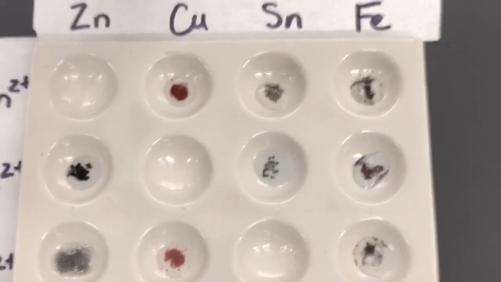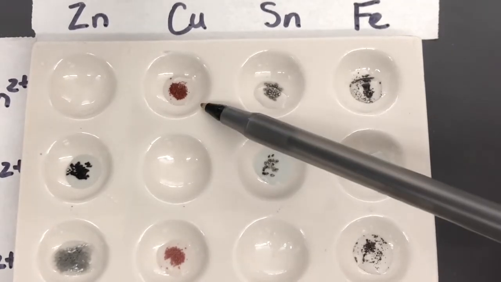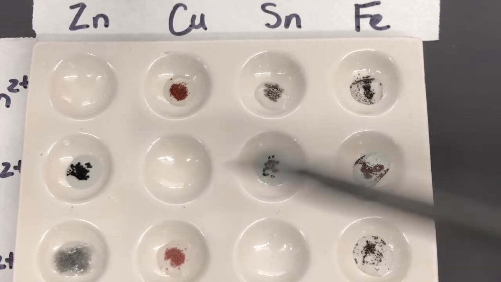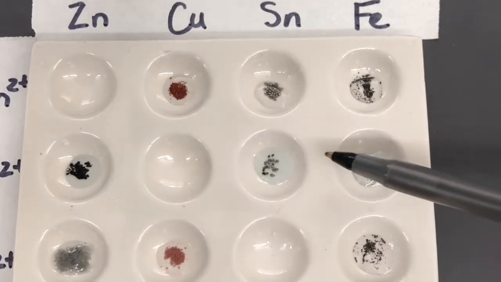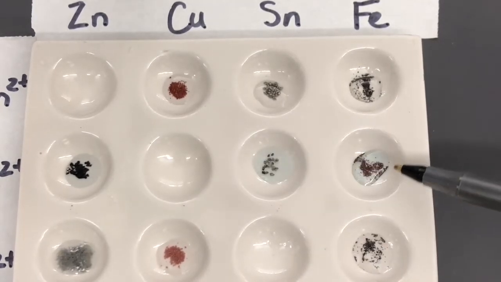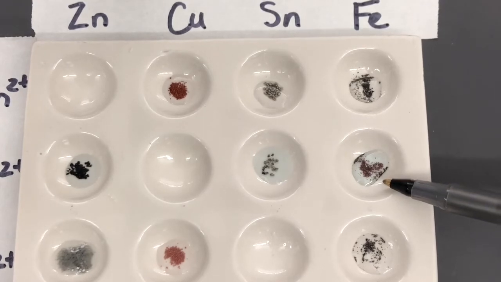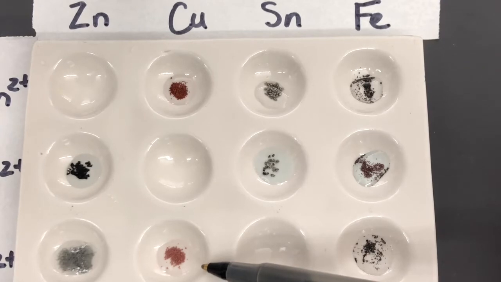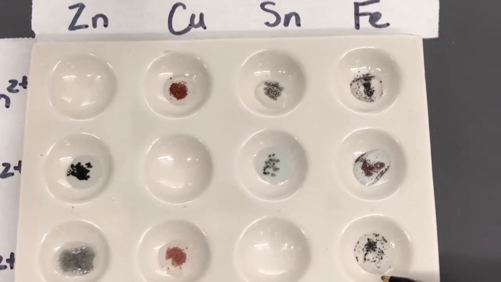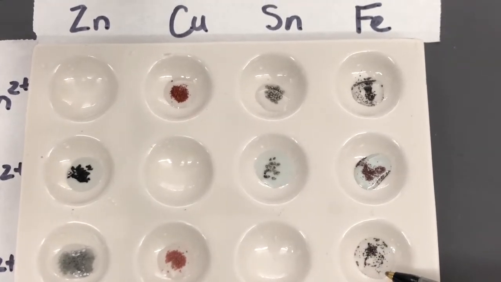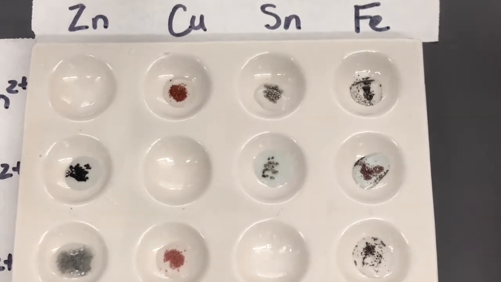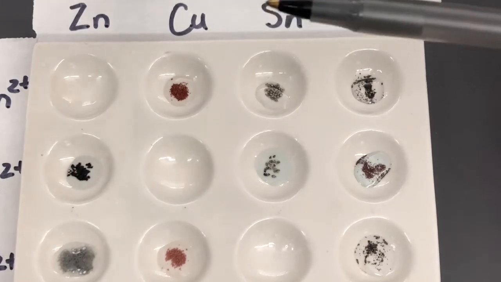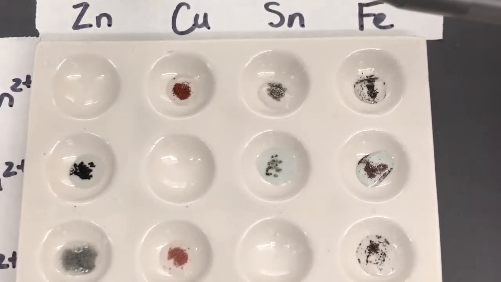So on final glance, not much of a reaction, not much of a reaction, definitely a reaction, a bit of reaction, copper precipitating here, a big reaction here, not much of a reaction here, and then not much of a reaction here, although that one's a little bit harder to see. So in the next video, we'll go through the next 3 cations that we're going to analyze.